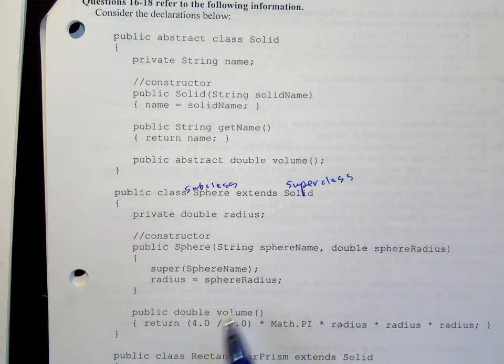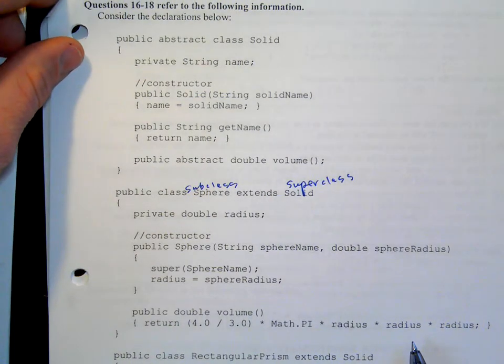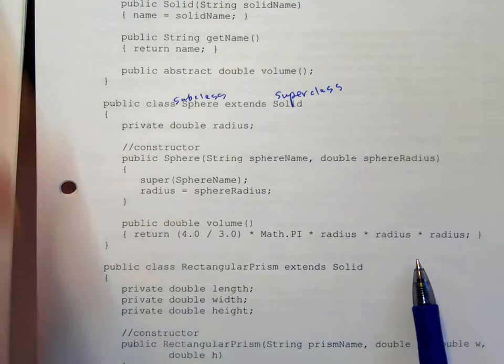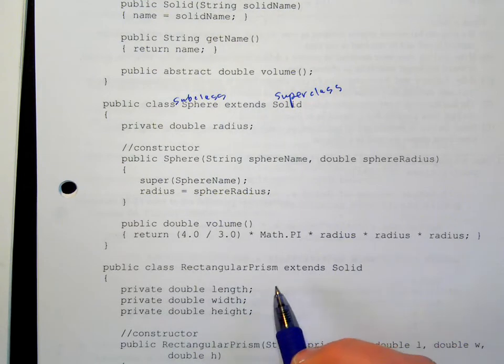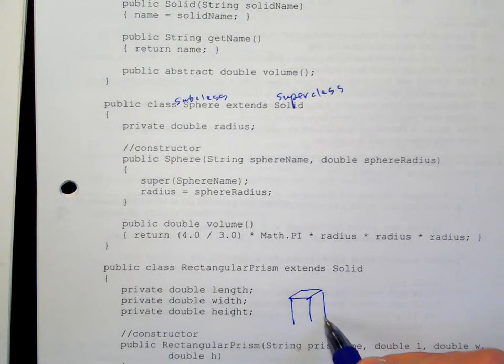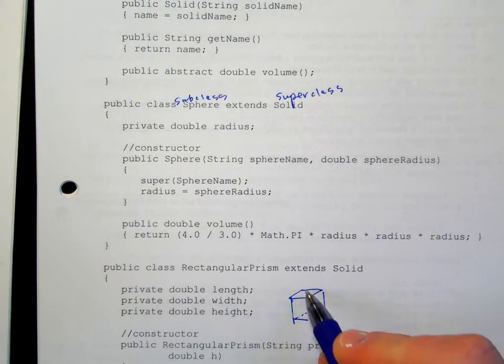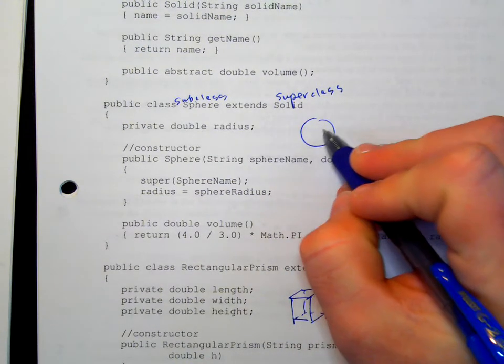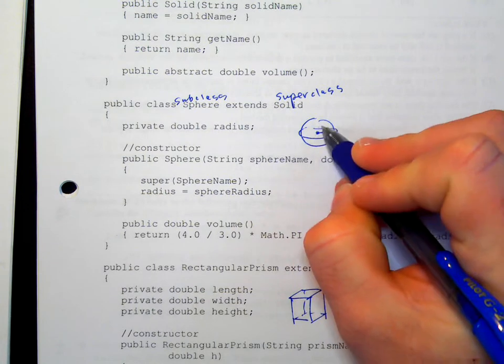It has a volume method that's specifically for the volume of a sphere, and that is the equation for the volume of a sphere. And then we have a rectangular prism, which has a length, width, and height. You guys know what a rectangular prism is. So we're getting all these different little geometry shapes here, right?